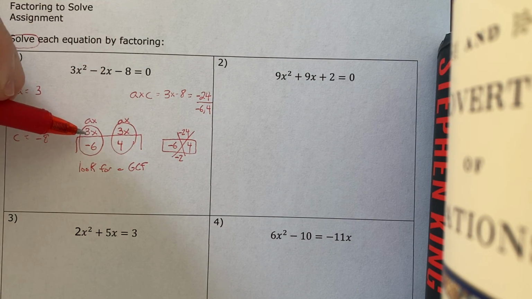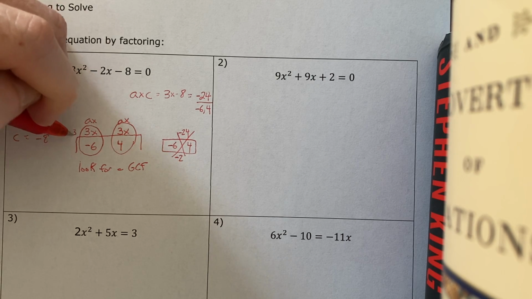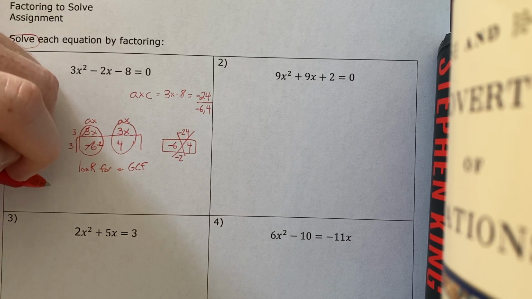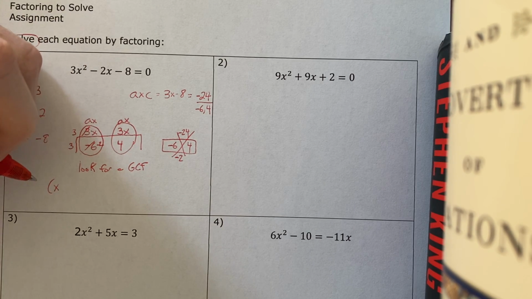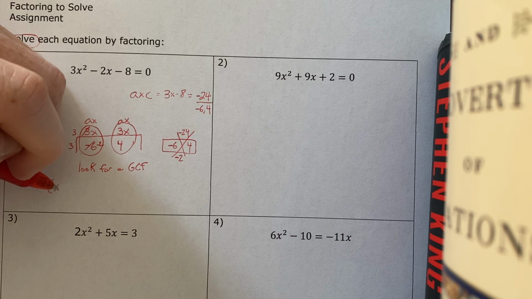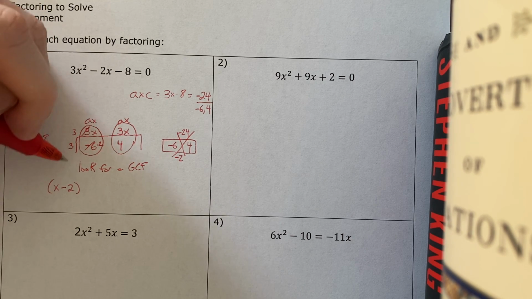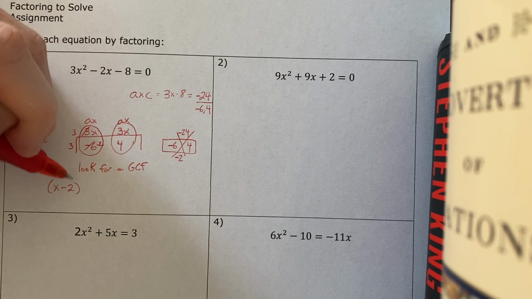So is there a number I can divide both 3 and -6 by? Yes, I can divide this by 3 and I can divide this by 3. This gives me a negative 2. So one of my parentheses, one of my binomial factors, is x minus 2, because 3x divided by 3 is just x, and then negative 6 divided by 3 is a negative 2.